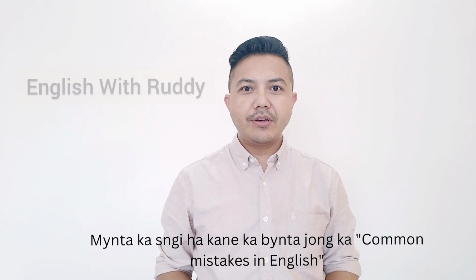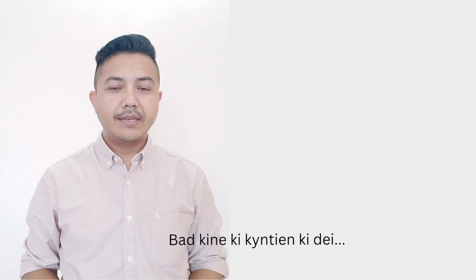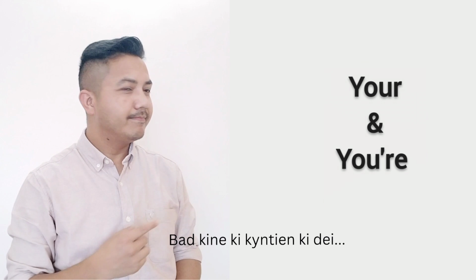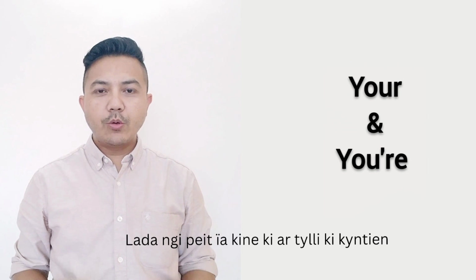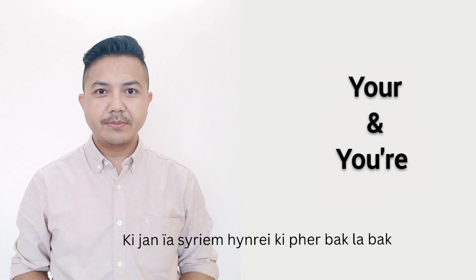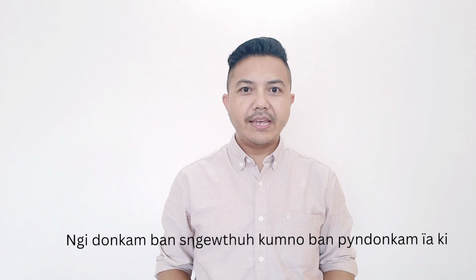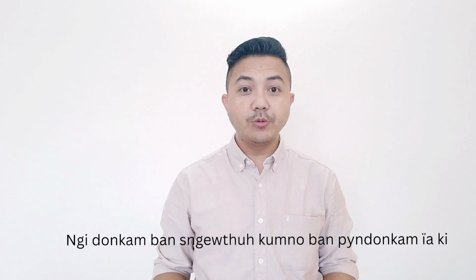Today in this section of common mistakes in English, we will look at two words. And these two words are... If we look at these two words, they look almost similar, but they are completely different. To avoid making mistakes with these words, we obviously have to understand how they are used.